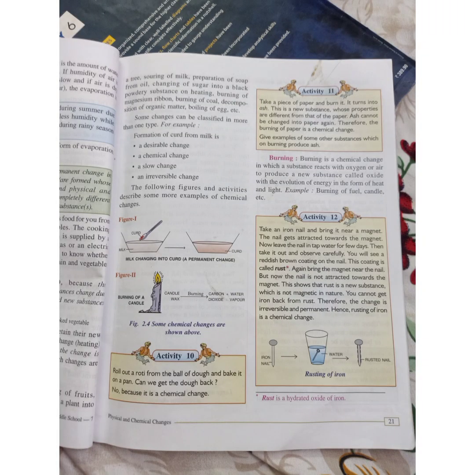So, what is a chemical change? Chemical change is a permanent change in which new substances are formed. Chemical composition and physical properties are completely different from those of the original substance.